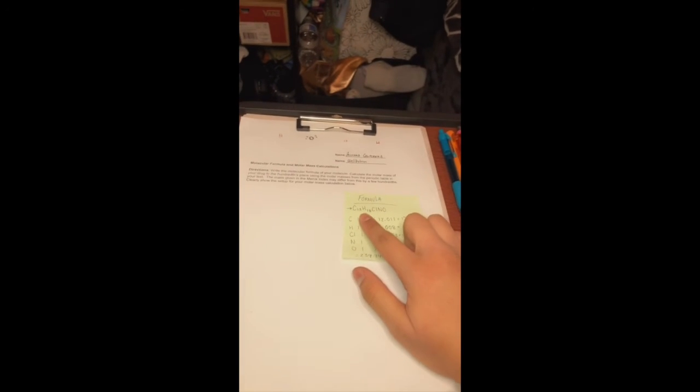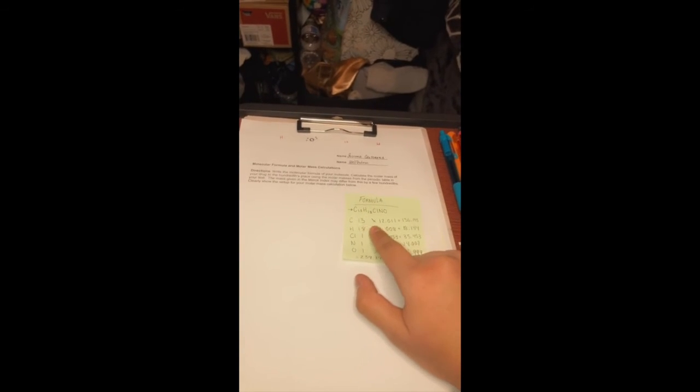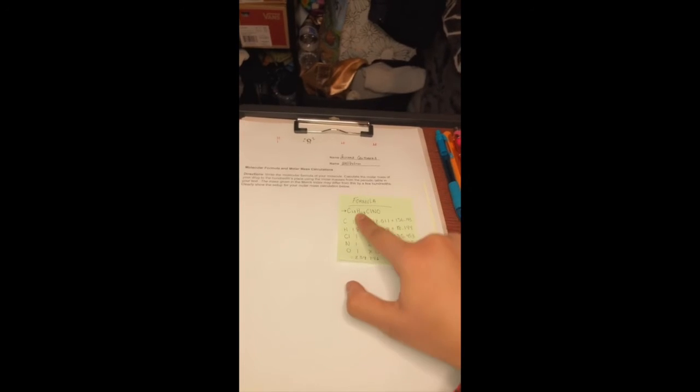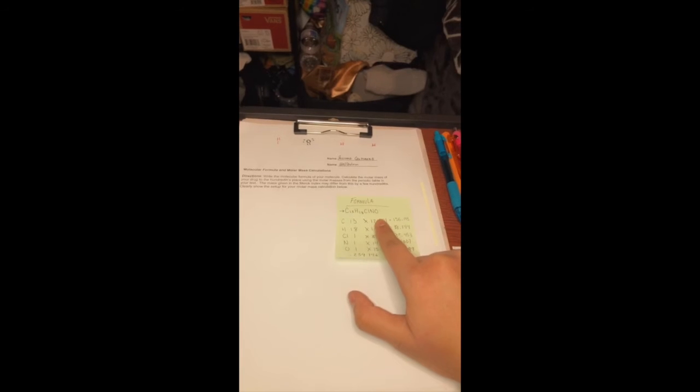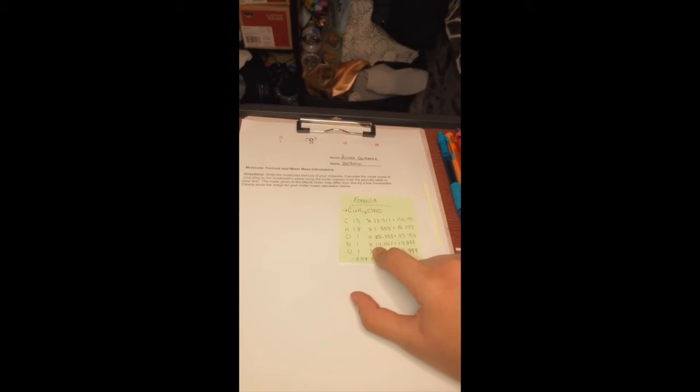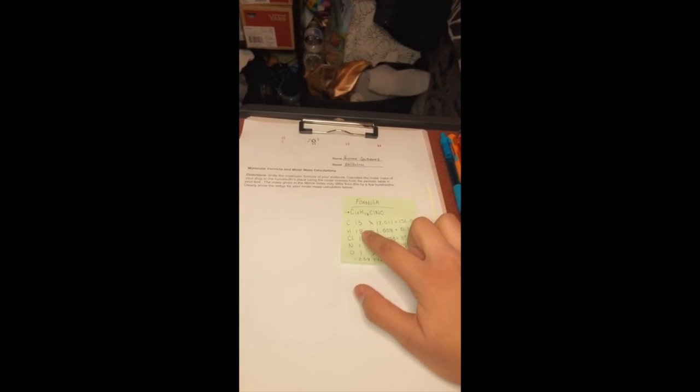Molecular formula and molar mass calculations. The direction says write the molecular formula of your molecule, calculate the molar mass of your drug to the hundredths place using the molar mass from the periodic table in your text. So what I did was I got the number of carbons, multiplied it by the atomic weight, and that's what I did for hydrogen, chlorine, nitrogen, and oxygen.